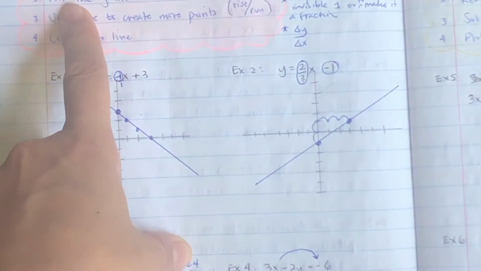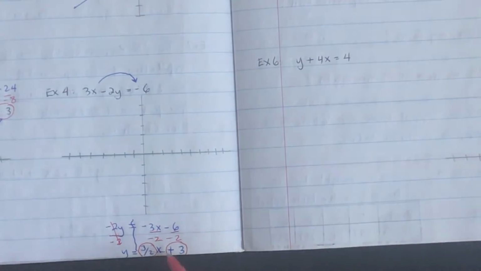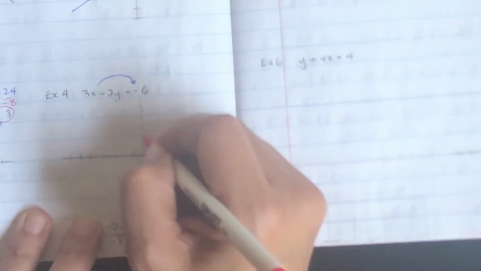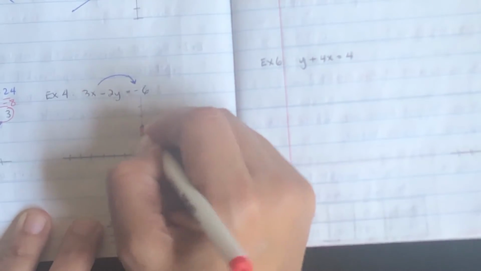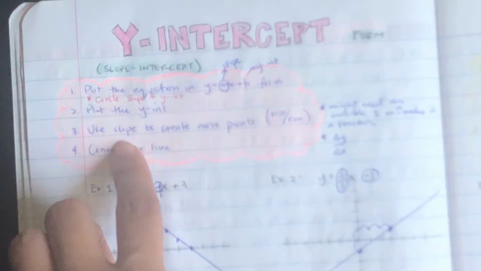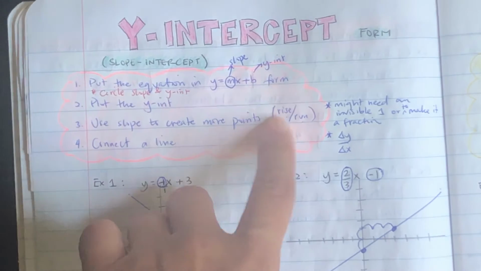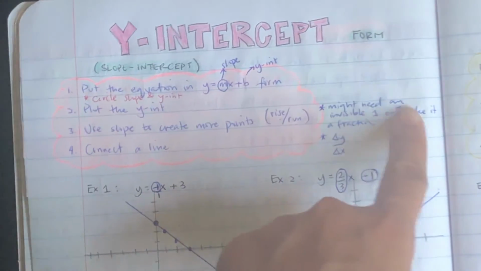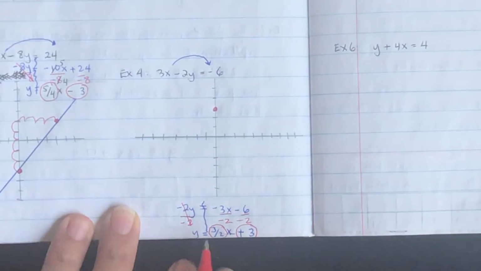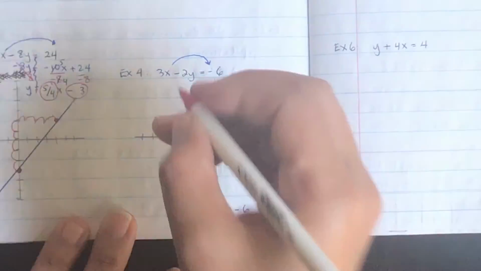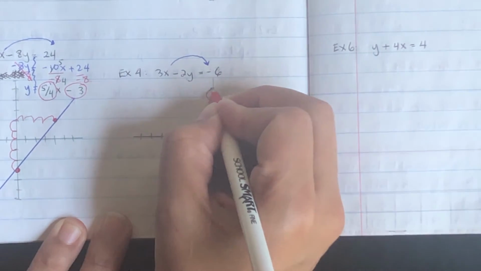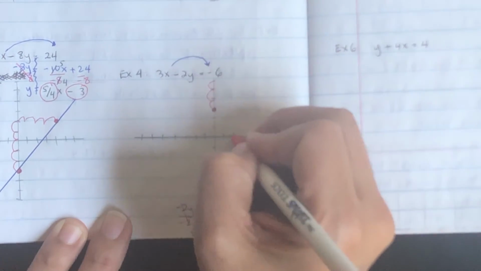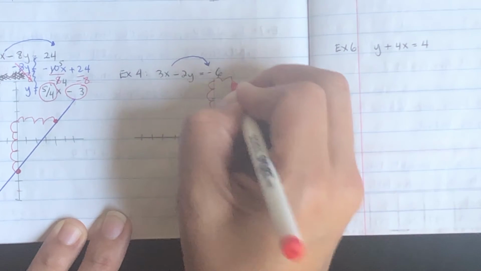Okay, then plot the y-intercept. So what's my y-intercept? Positive 3. So 1, 2, 3. Use the slope to create more points by rising and running. You might need to put an invisible one or make it a fraction. It's already a fraction for me, and there's a number, so I'm okay. So I'm just gonna rise 3 and go over 2. So I'm gonna rise 1, 2, 3, and then go over 1, 2.